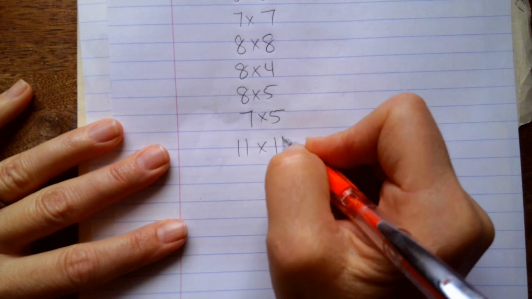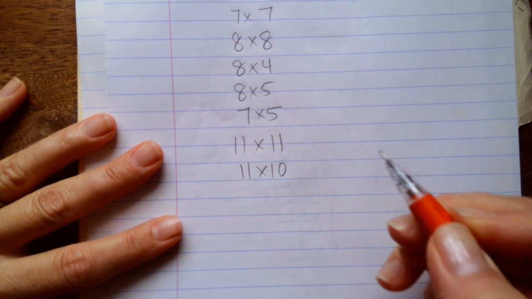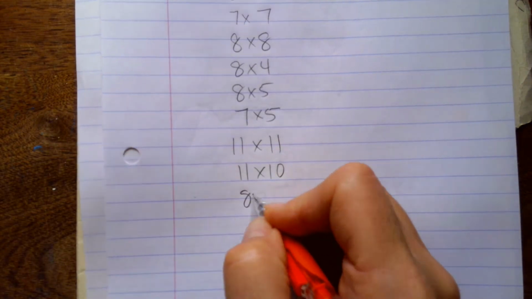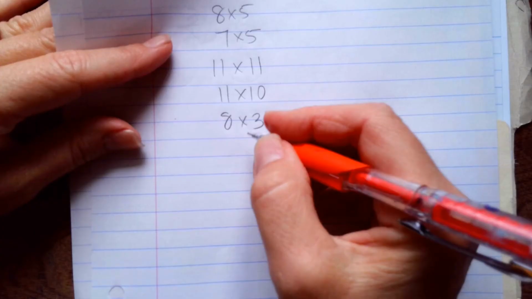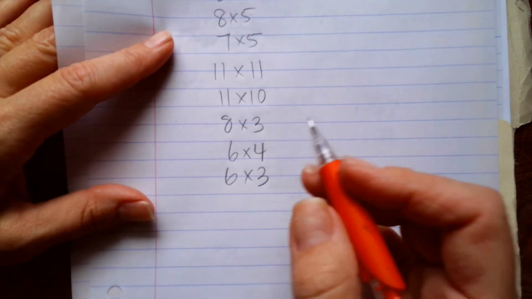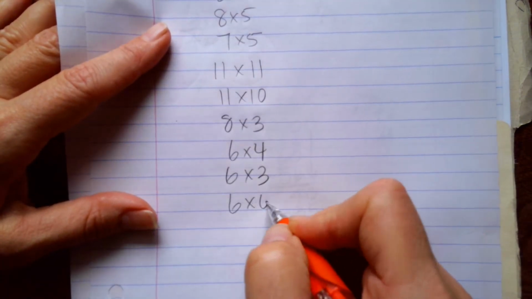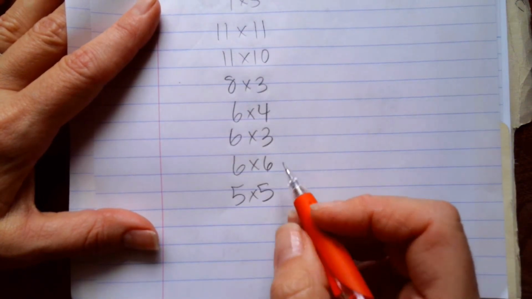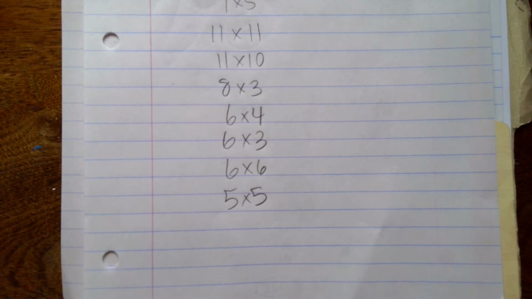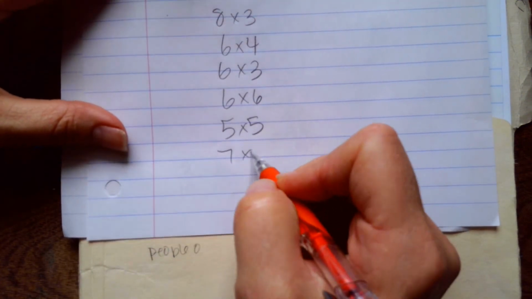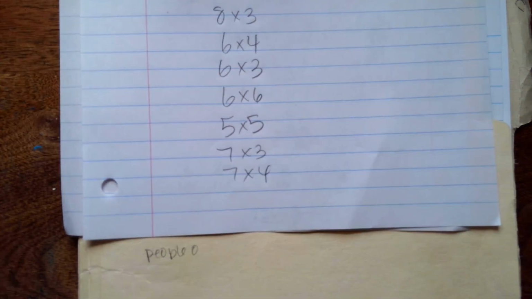And then we have 11 times 11 is 121. 11 times 10 is 110. 8 times 3 is 24. 6 times 4 is 24. 6 times 3 is 18. And 6 times 6 is 36. 5 times 5 is 25. And I think those are the ones that most people get a little hung up on. 7 times 3 is 21, and 7 times 4 is 28.